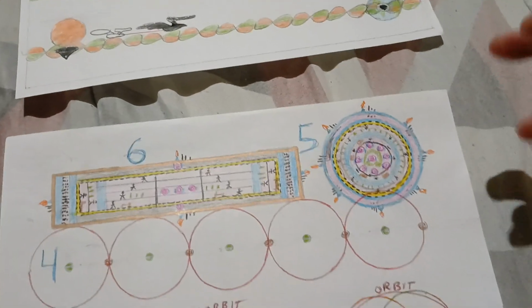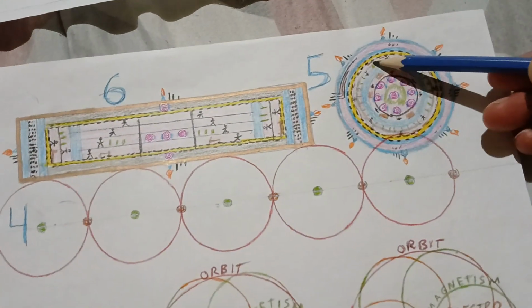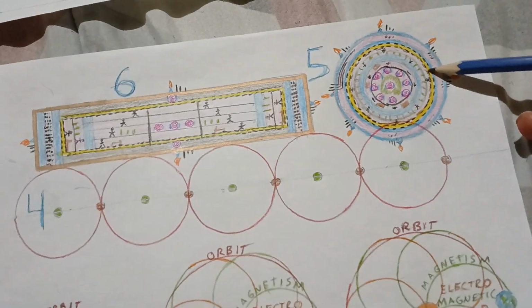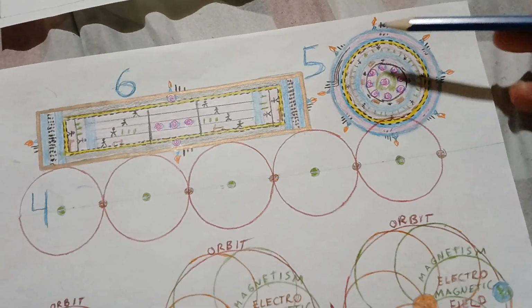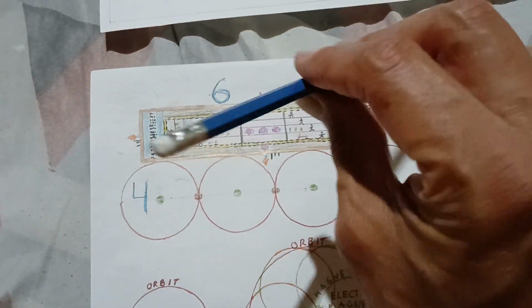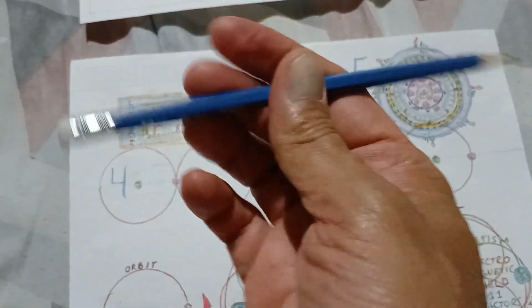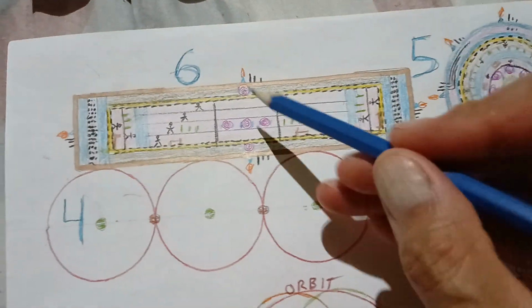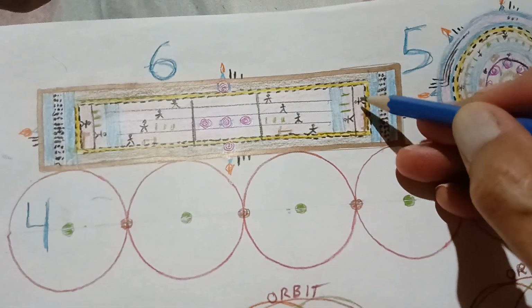So if we stopped in the middle of Andromeda and the Milky Way, we would turn on this centrifugal inner core here. So it begins to rotate like this. And as it's rotating, it's generating electricity, and it allows the people to walk around the outside.